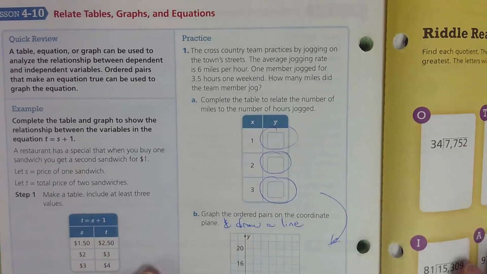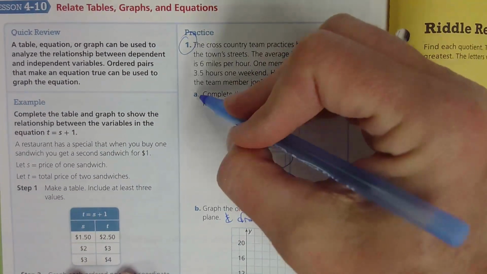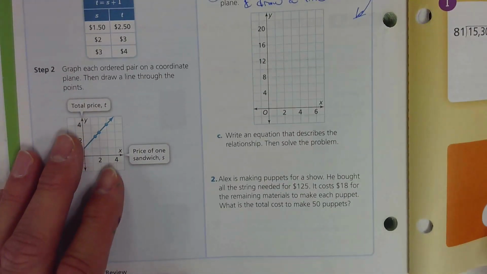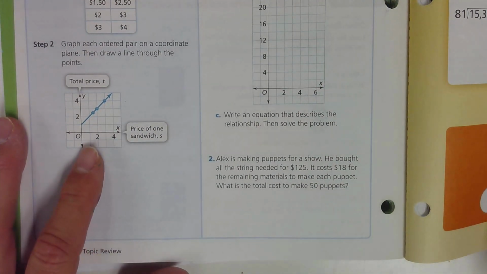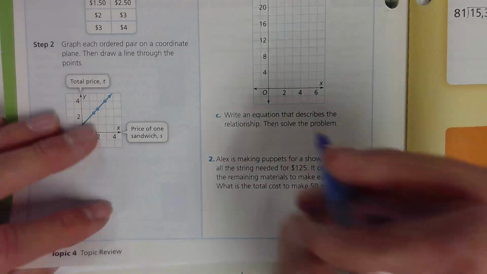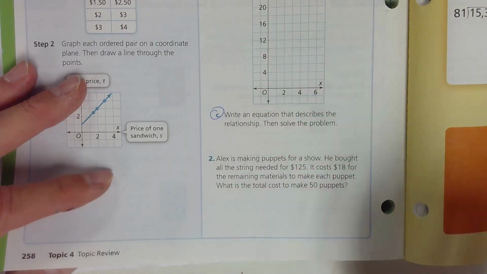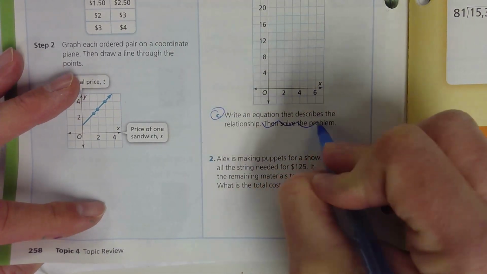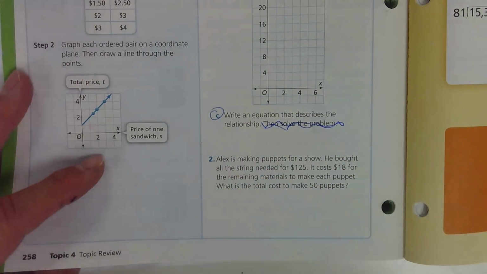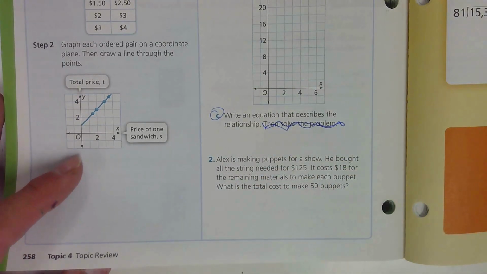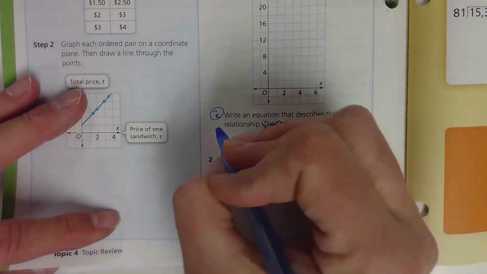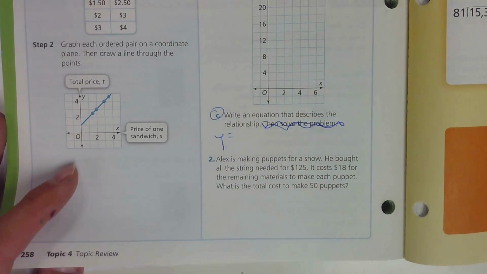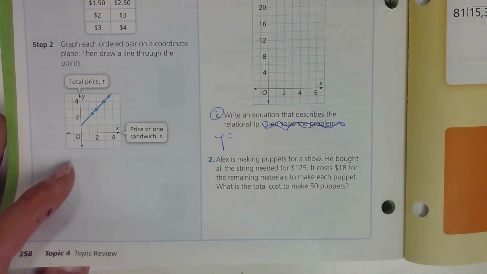So this is number 1, and then A, and then B, and then C. It says write an equation that describes the relationship. Okay. Yeah, just come up with an equation. That's really what I'm looking for. So it's going to be in the form of y equals something. Okay?